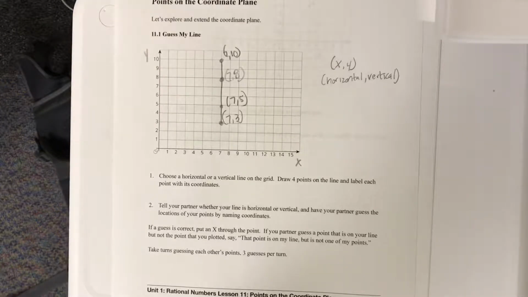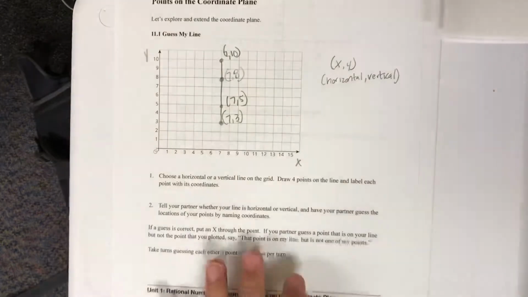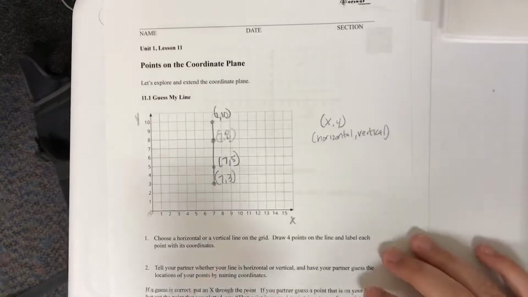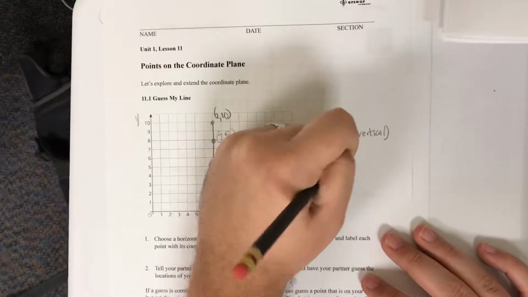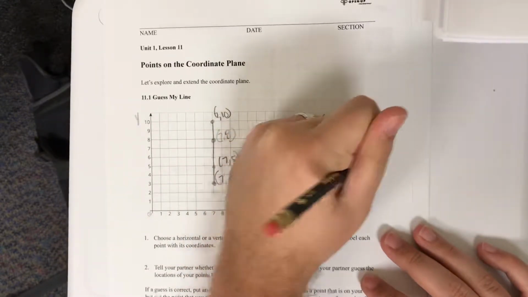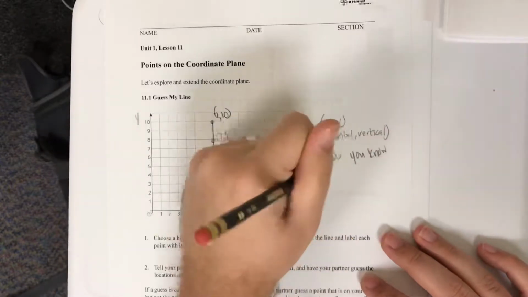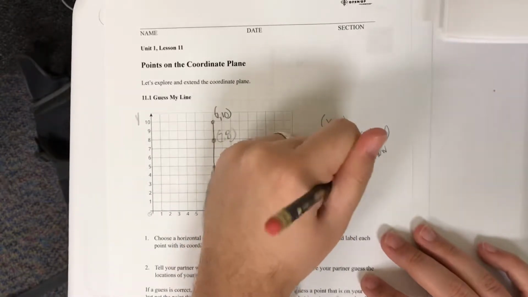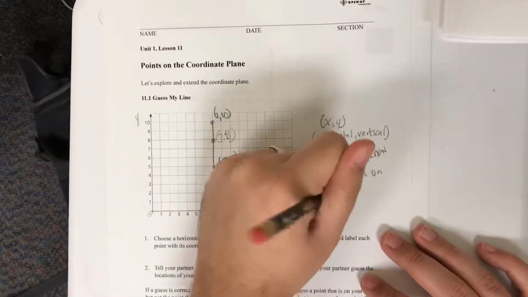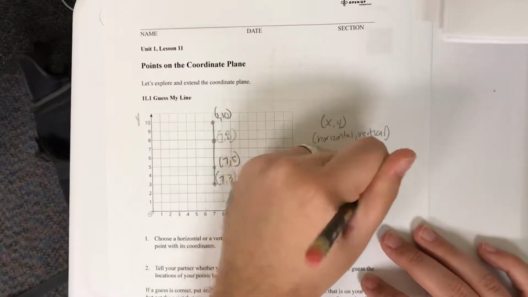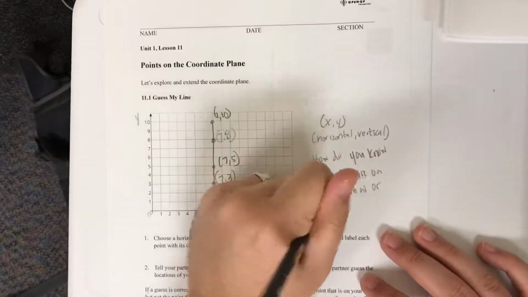And so I'm going to write this down for you because I'm sure that some people are like, oh my gosh, he's going crazy. So how do you know the points are on a horizontal or vertical line.